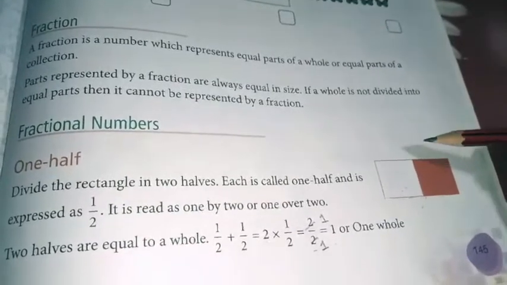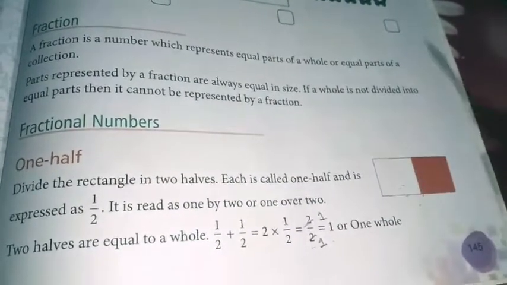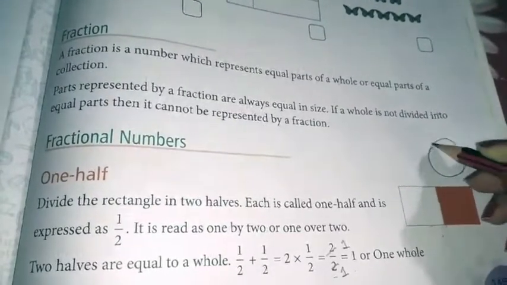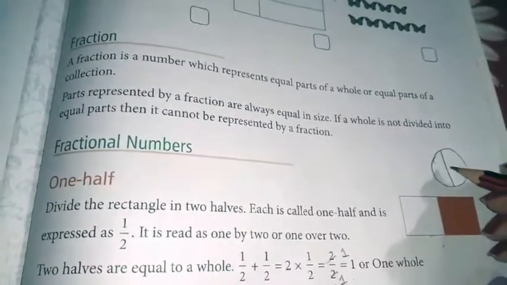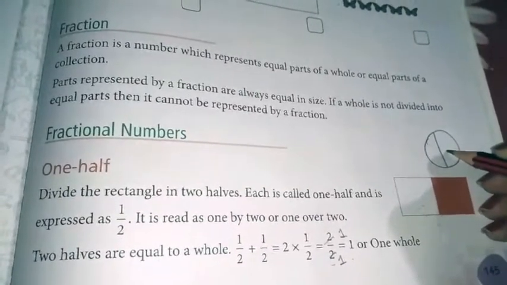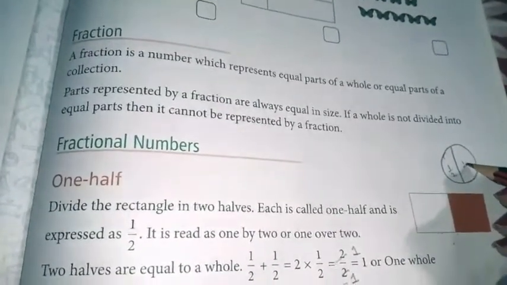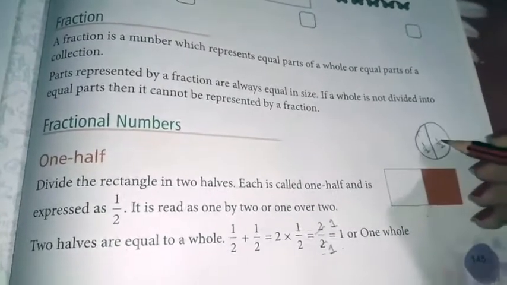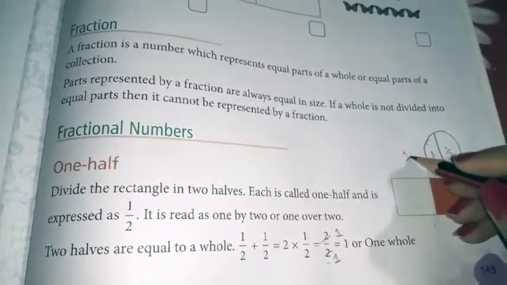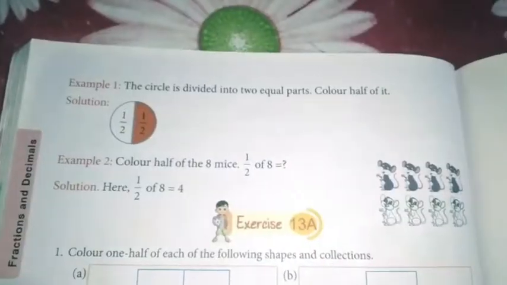If it is a circle and you divide it equally, each part is considered as half. This is 1 by 2, this is 1 by 2. And when both the halves are joined, it makes a whole. Whole means 1.